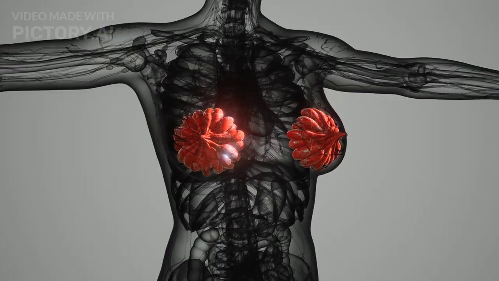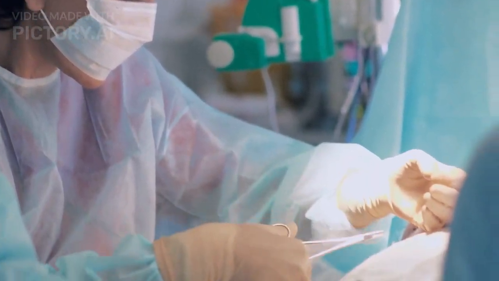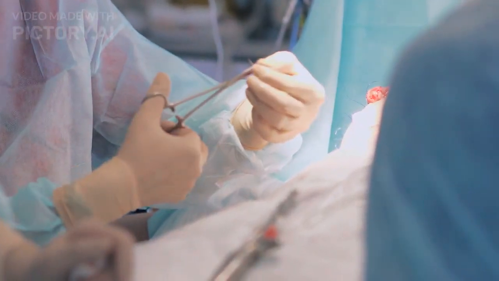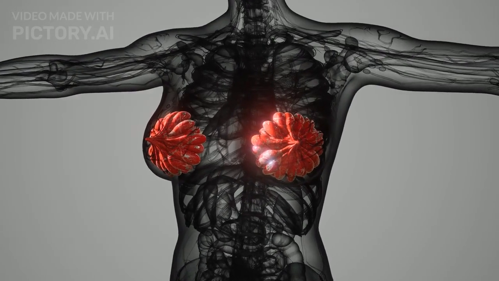How is breast cancer treated? Surgery is the primary breast cancer treatment, but healthcare providers may use other treatments. If you're receiving treatment, ask your healthcare provider how treatment may affect you, including how it may affect your daily life. Complications of breast cancer surgery.